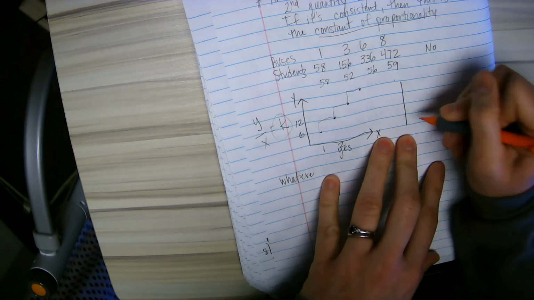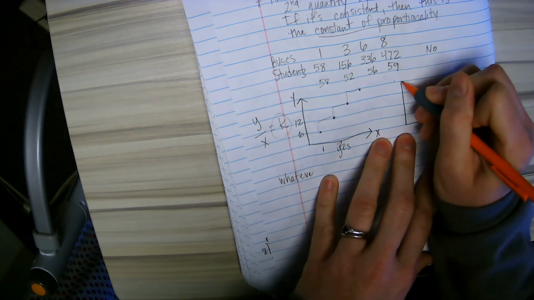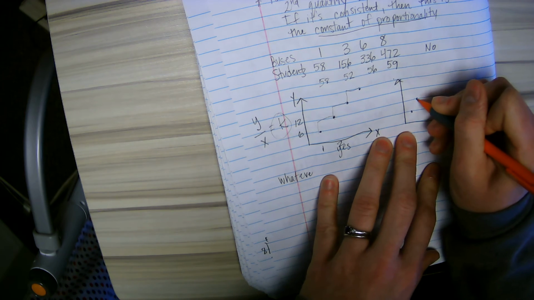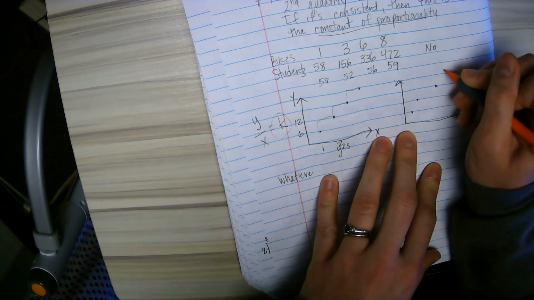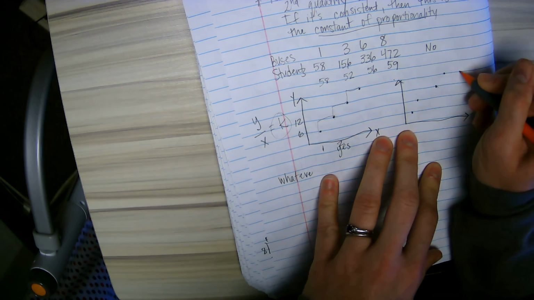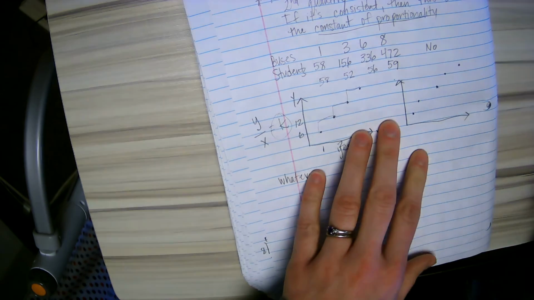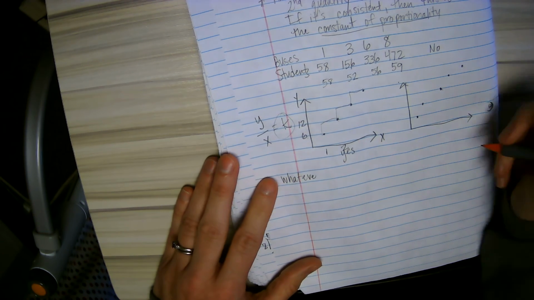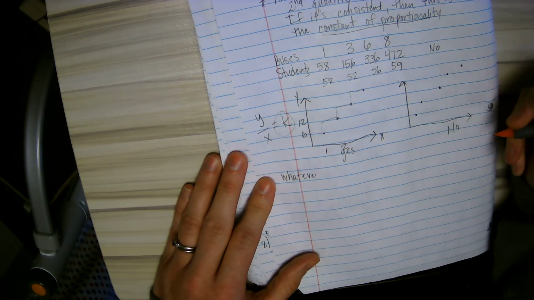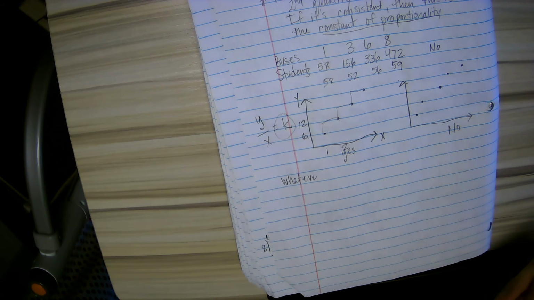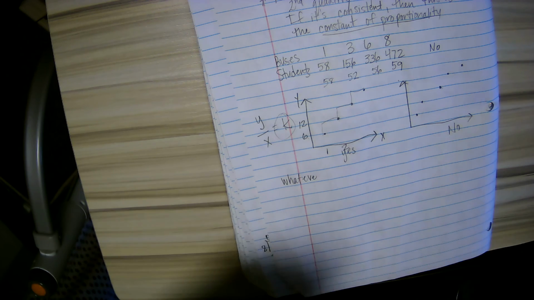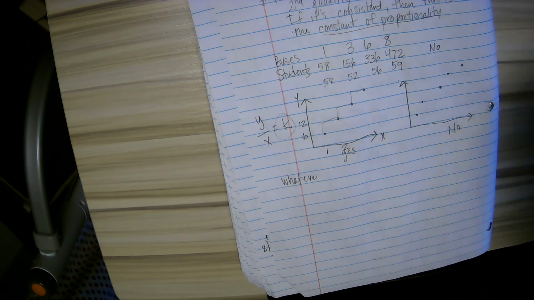However, if we had a graph that was kind of loosey-goosey, maybe we had one here, one here, and then one here, and then one here, and it was kind of all over the place, then it would be a no. There would be no constant rate or constant proportion, no constant of proportionality. There you go, that's a big word for you. Big words for today.